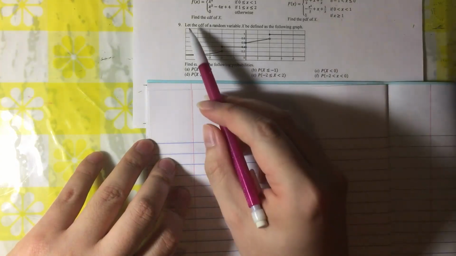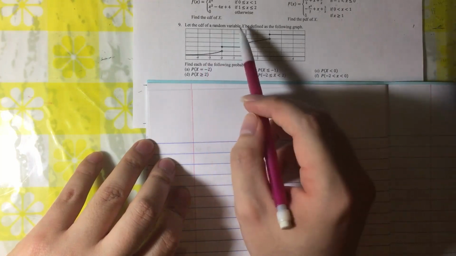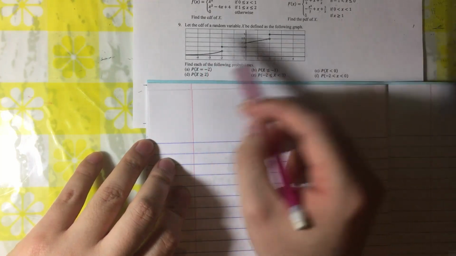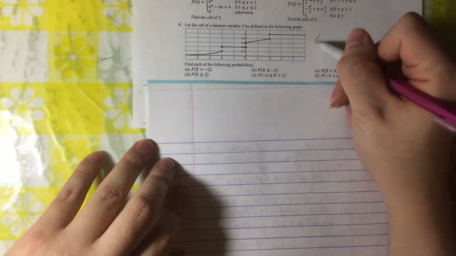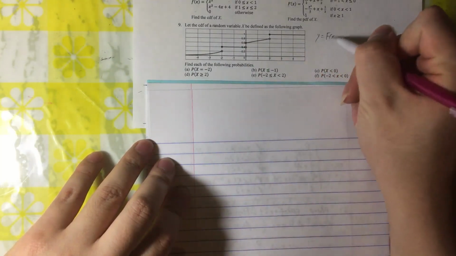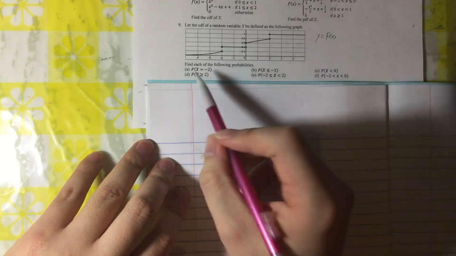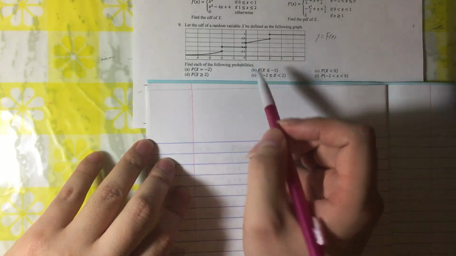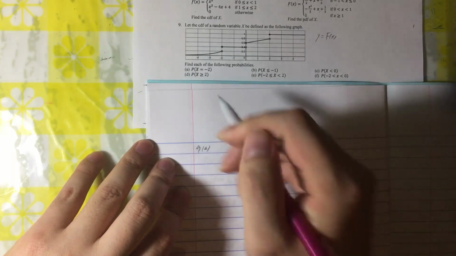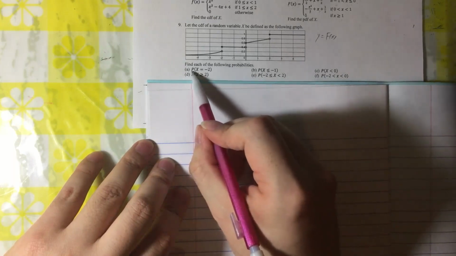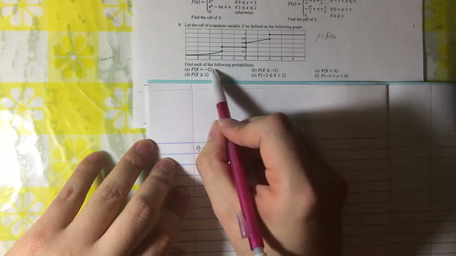Number 9. Let the CDF of a random variable X be defined as the following graph. So suppose this graph represents a CDF. This graph is y equal to capital F of x, the CDF. Find each of the following probabilities. Part A, probability that X equals negative 2.